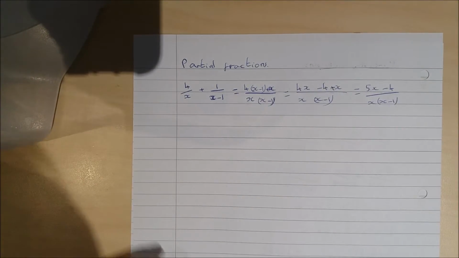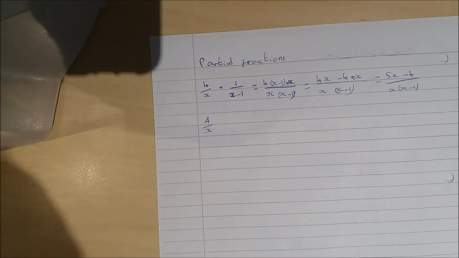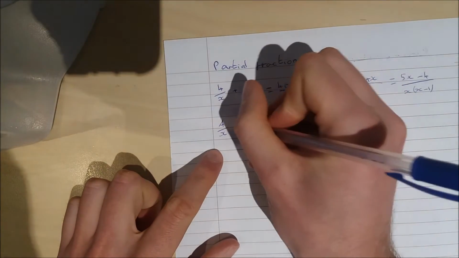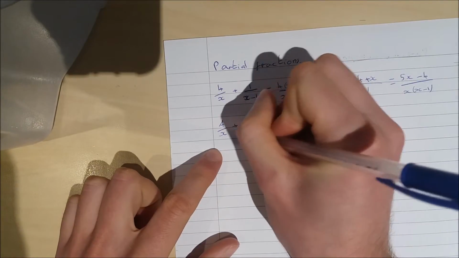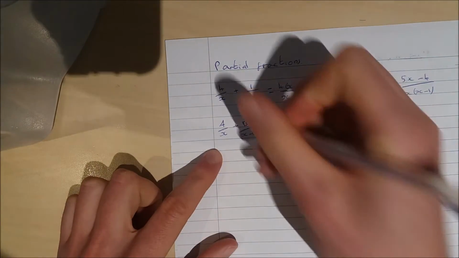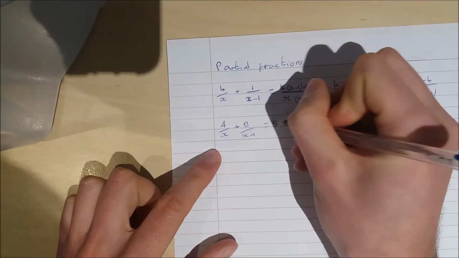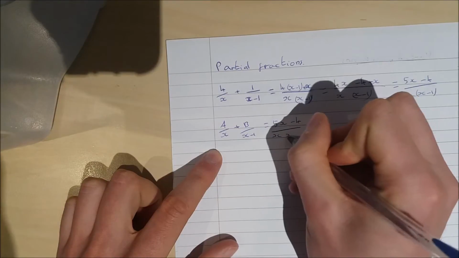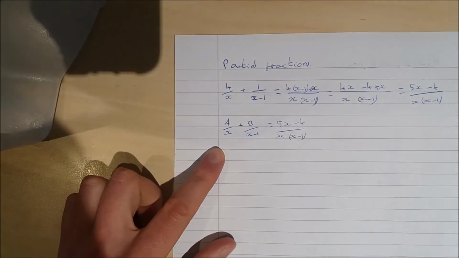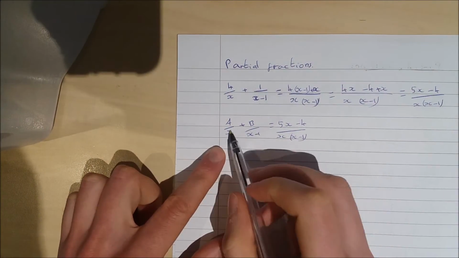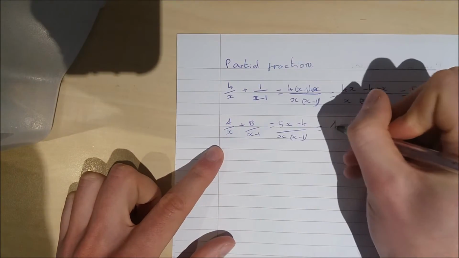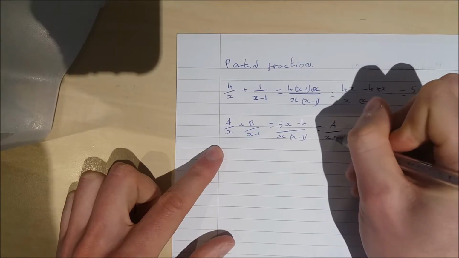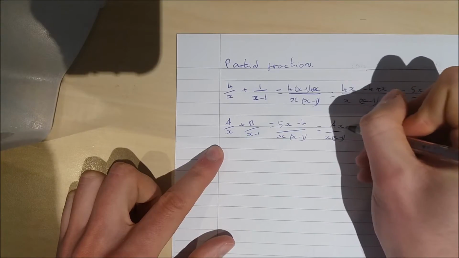So in partial fractions, you need to learn how to go back the other way. The first thing you notice is that this can be written in the form of a over x plus b over x minus 1, and that is equal to 5x minus 4 over x times x minus 1. And if you get a common denominator on here, you're going to have a over x times x minus 1 times x minus 1.